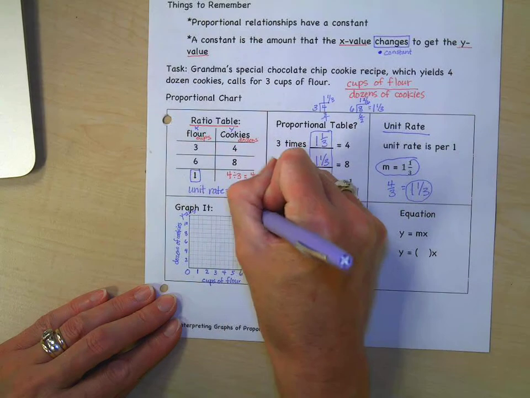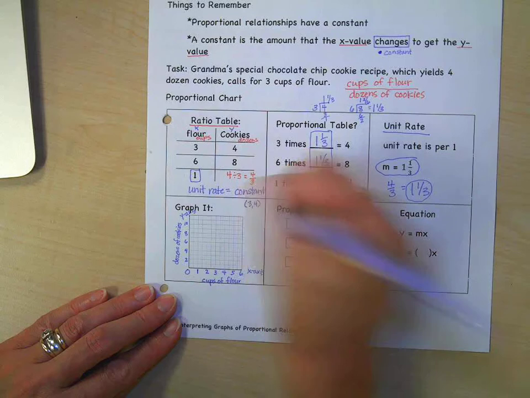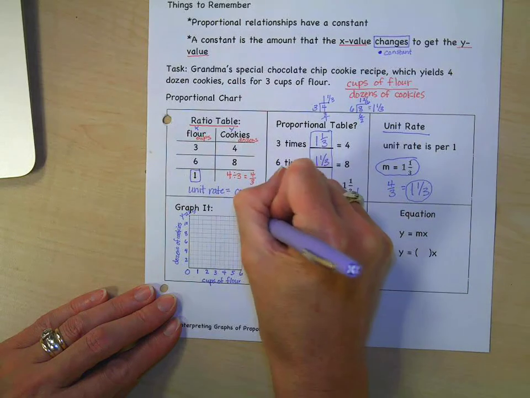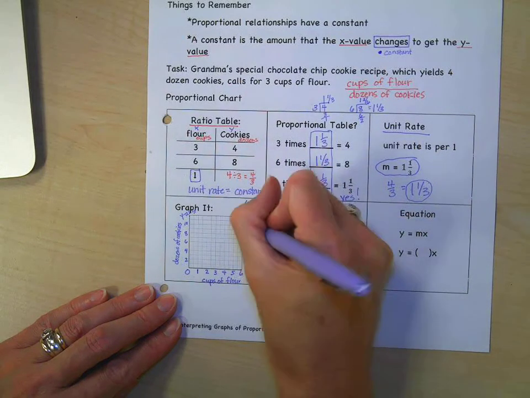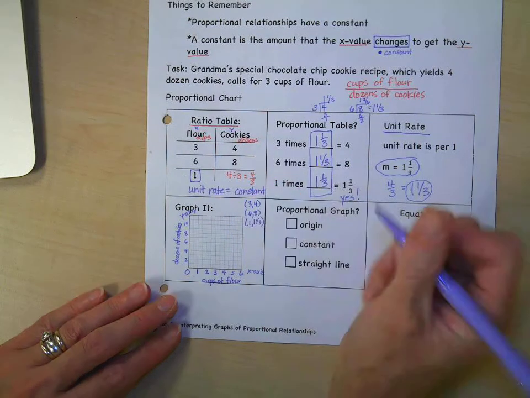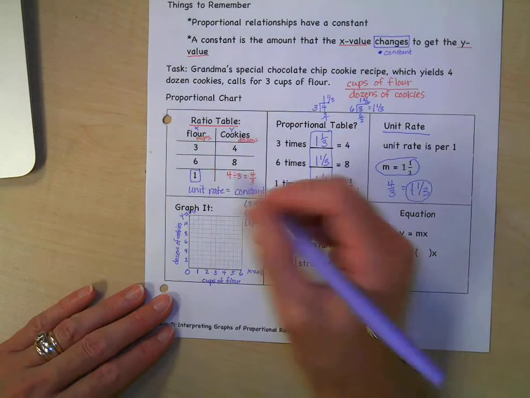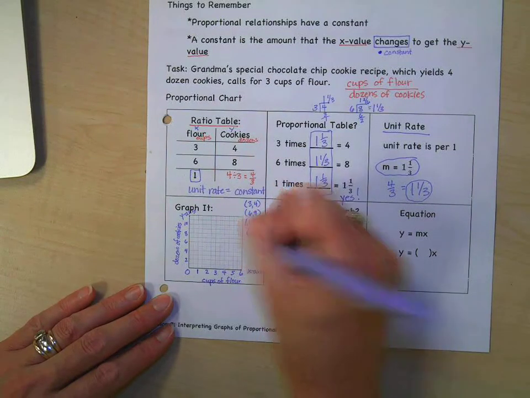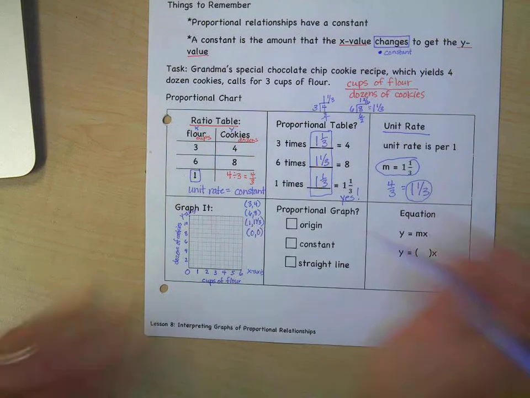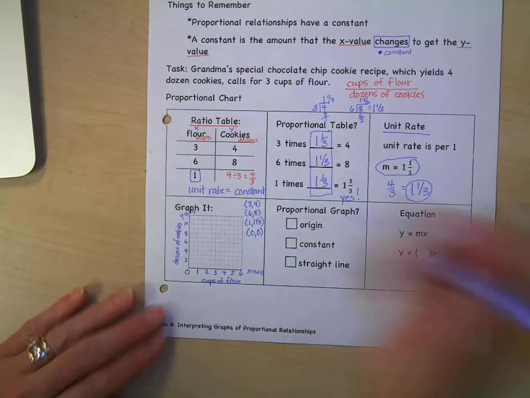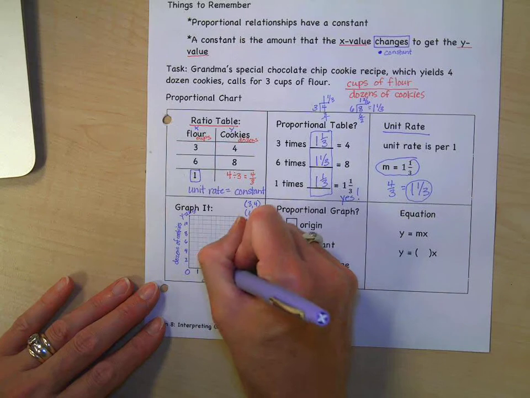Okay, so there's those. All right, so now we have to graph our ordered pairs. We'll go back up to our table and we'll make our ordered pairs. So we have 3, 4 for the first one. We have 6, 8 for the second one. And we have 1, 1 and 1/3 for the third one. And then, boys and girls, I'm going to ask you, if you have 0 cups of flour, how many dozen cookies can you make? 0, because you have to have flour to make the cookies.